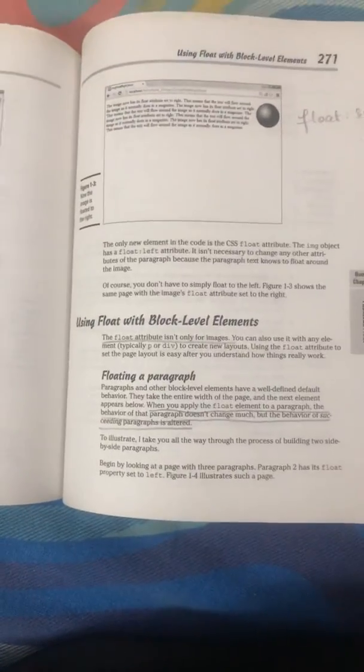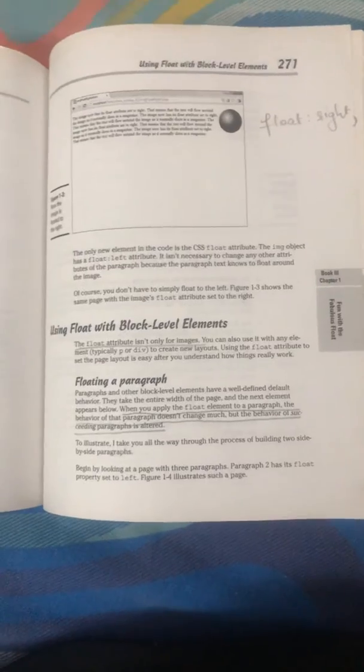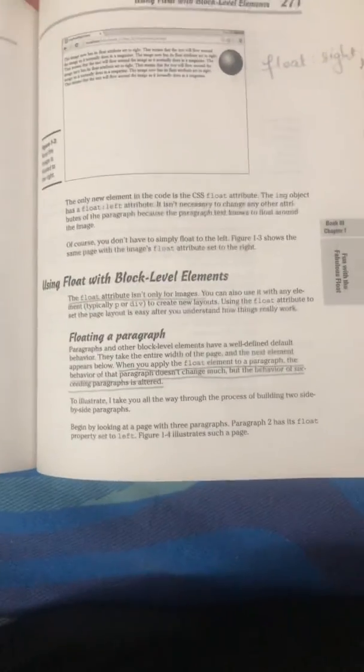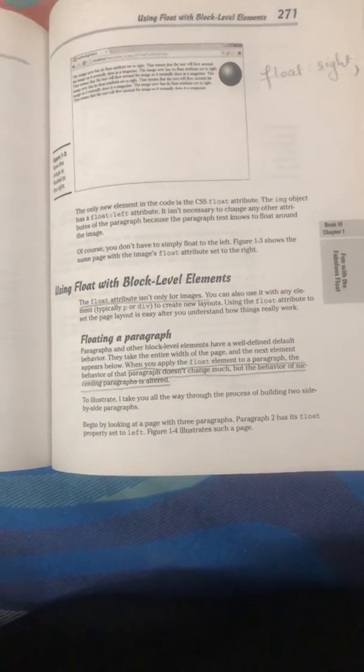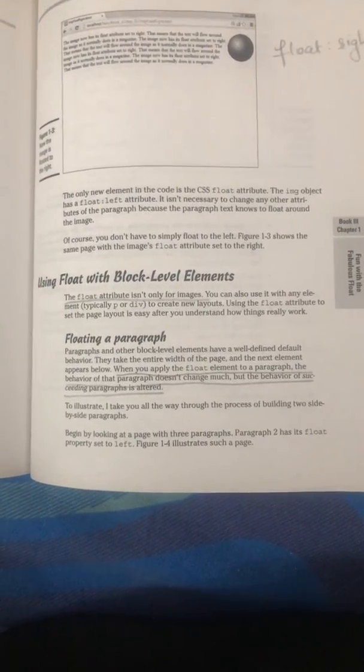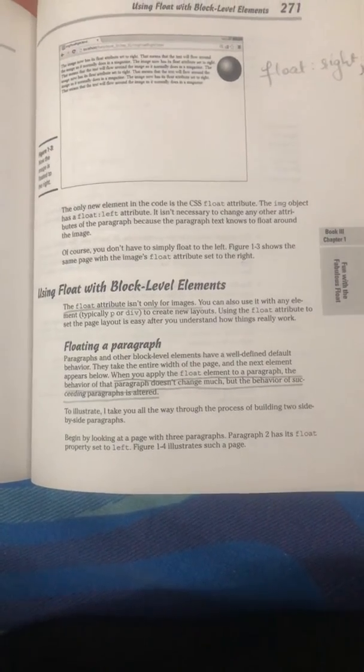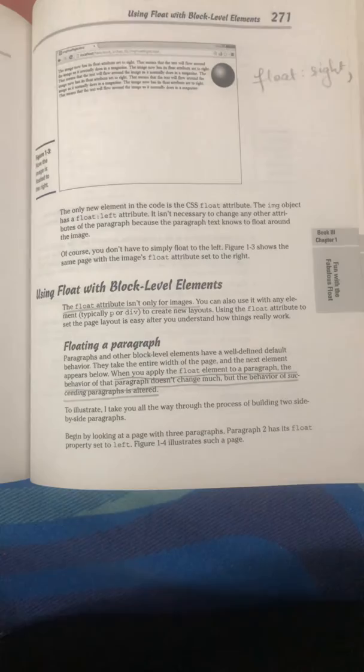Okay, this is clear. Now we move on to using float with other elements or block level elements. It's not that we can use float only with images. Using float with images was quite easy, so that is the first use of float that we did. We can also use it with paragraphs, with other elements in our HTML body. So now let us first see how to use it with paragraphs. When I'm applying float to a paragraph, that means that paragraph would be on the left and all the other elements would be on its right. All the other elements following it should be on its right.